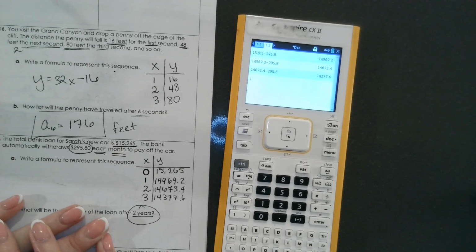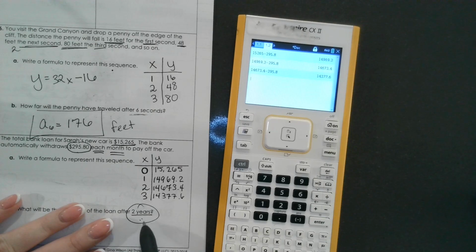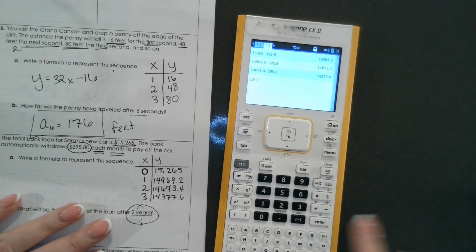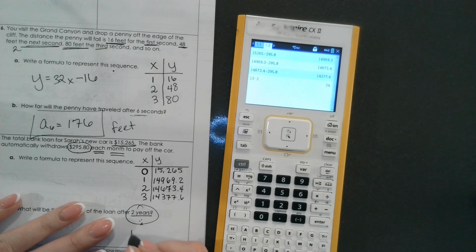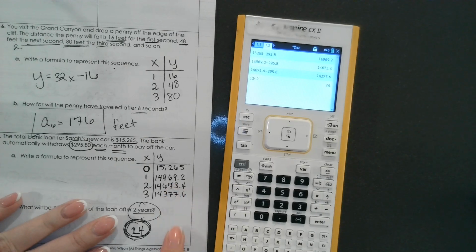But first, let's ask ourselves, how many months are in 2 years? Well, if there's 12 months in 1 year, then after 2 years have passed, that's 24 months. So we need to find that value. And I don't want to sit here and keep subtracting.